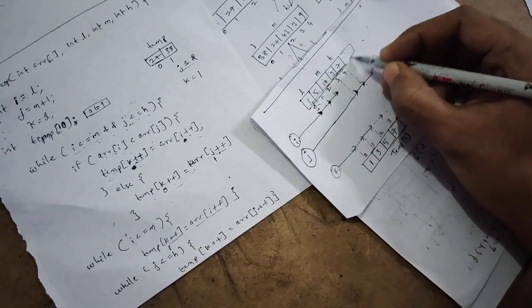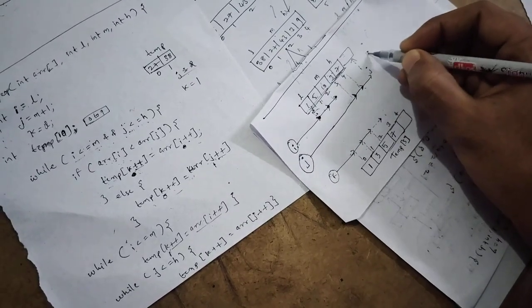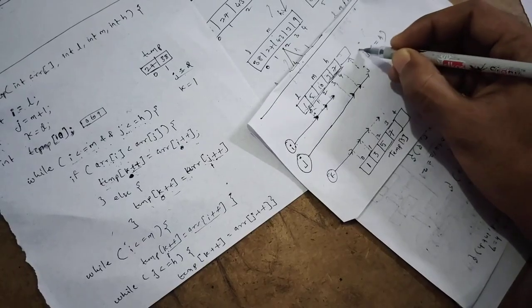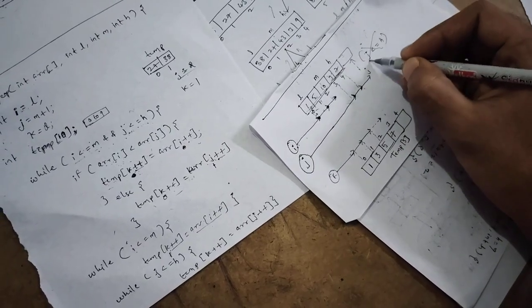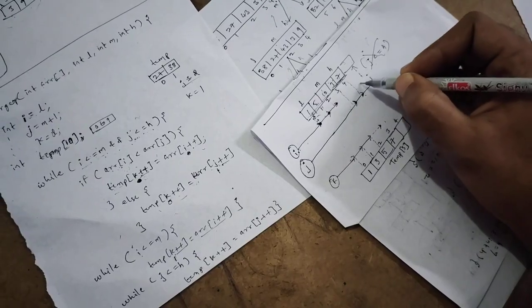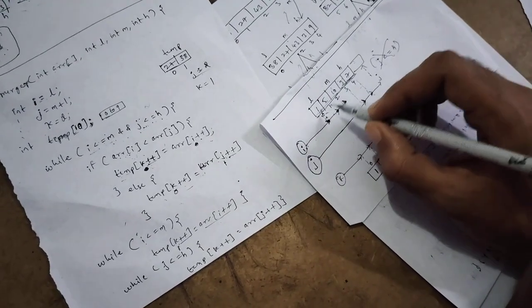When you see the j value crossed h, j less than or equal to h is no longer true, it is crossed already, but i's value remains.